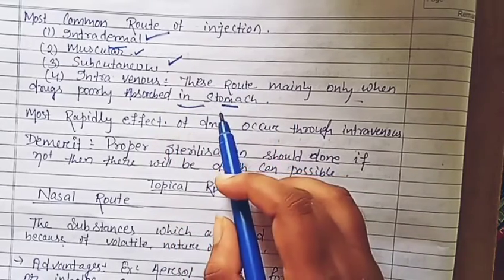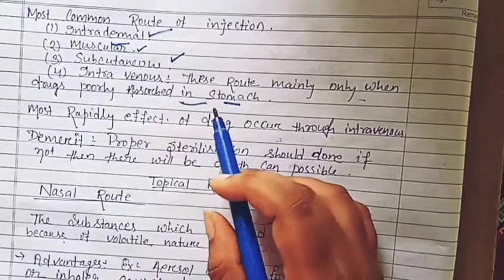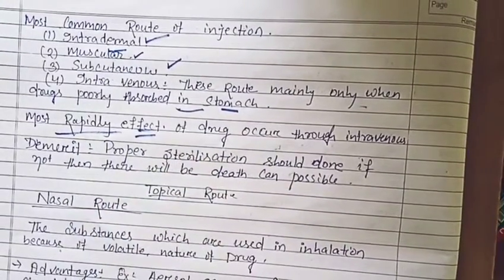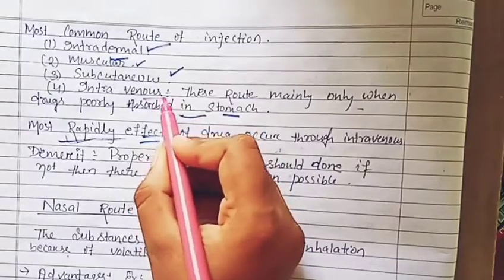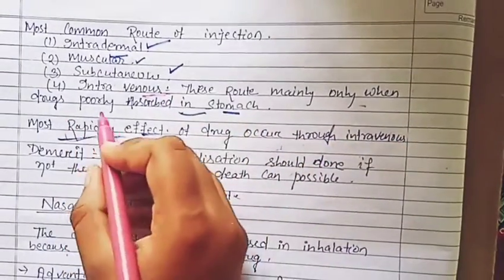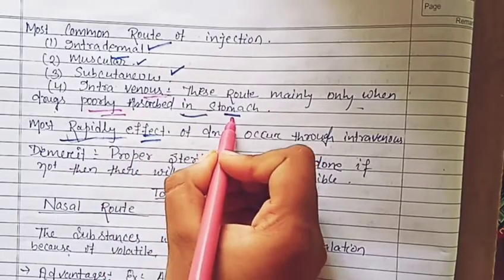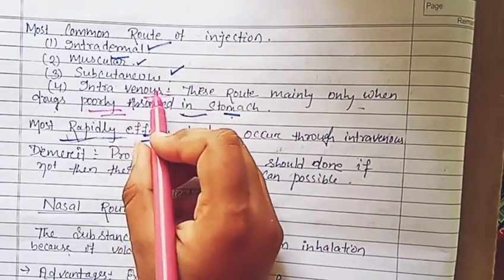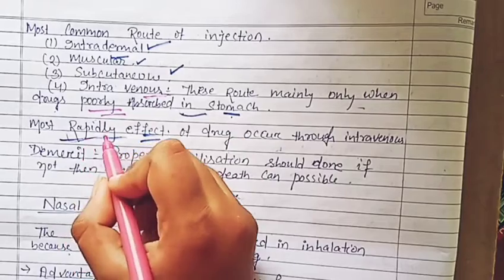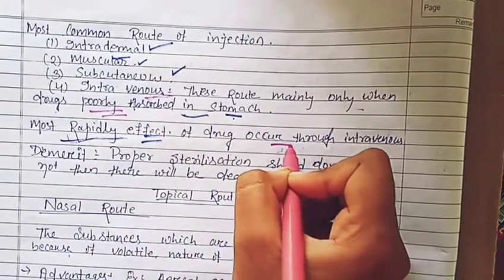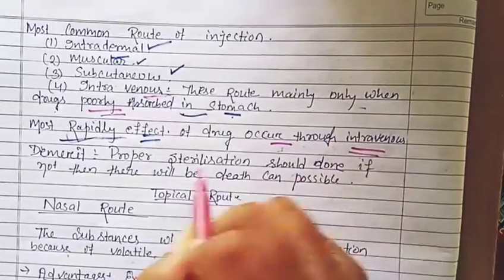So what is its importance? It acts very rapidly, so we use intravenous injection. It is used for drugs which are poorly absorbed in the stomach. Medicines that need a rapid effect come under this intravenous type of route.